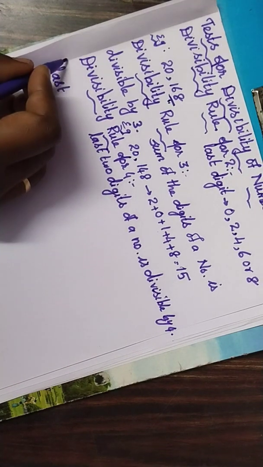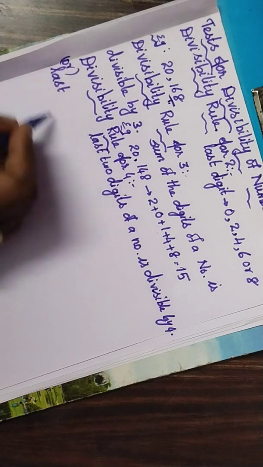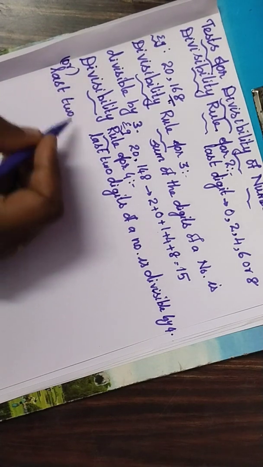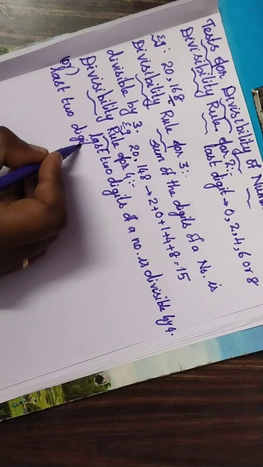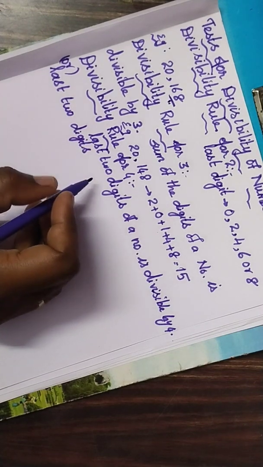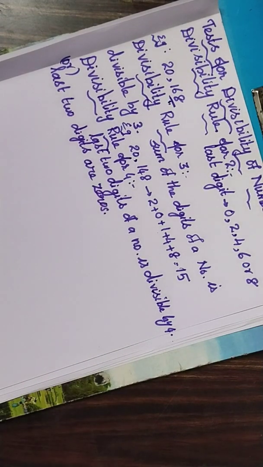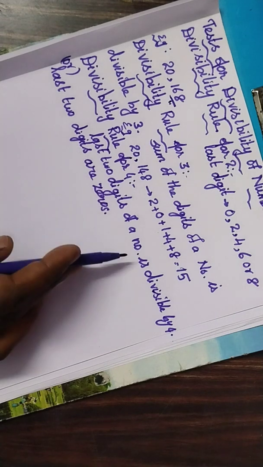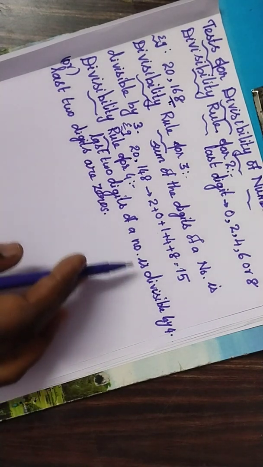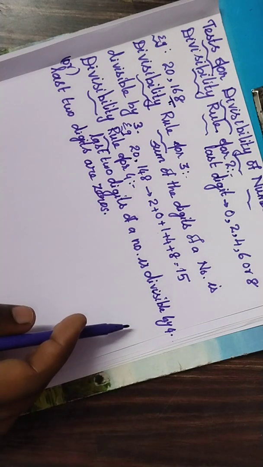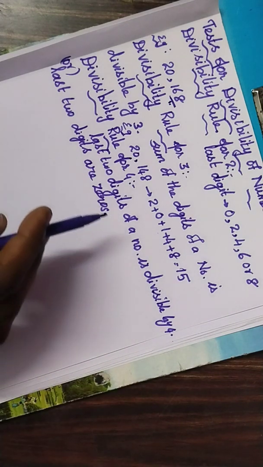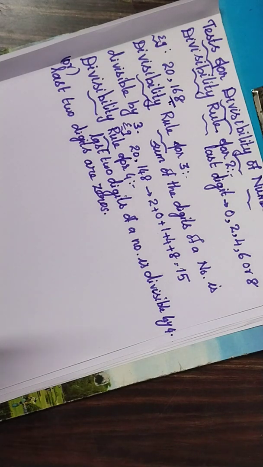Then that number is divisible by 4. What's the rule? If the number formed by the last 2 digits of a number is divisible by 4, otherwise the last 2 digits are 0, then that number is divisible by 4.